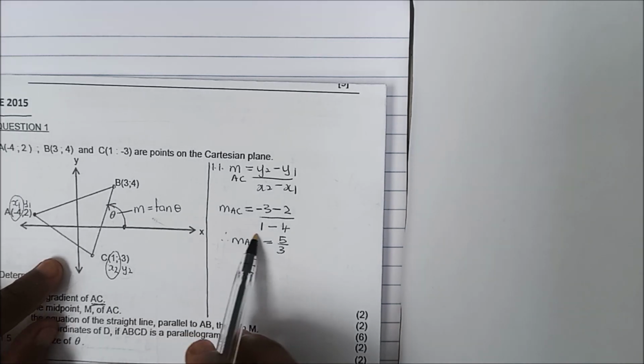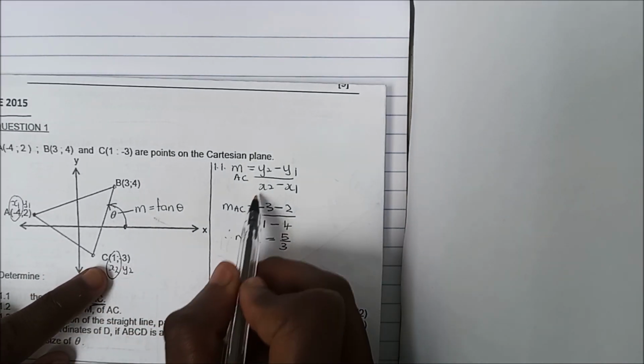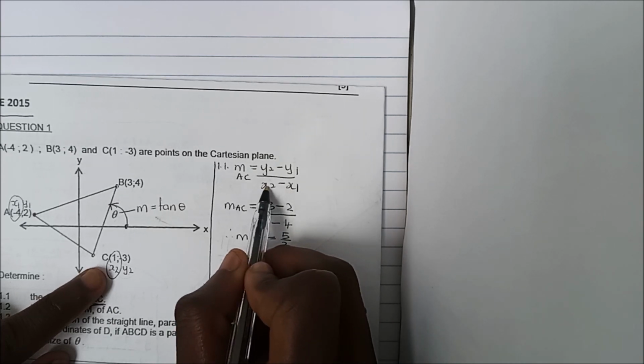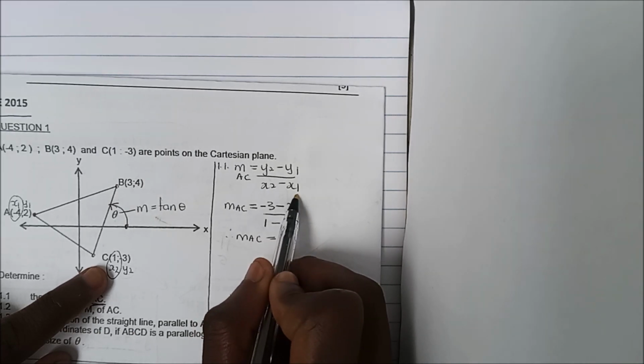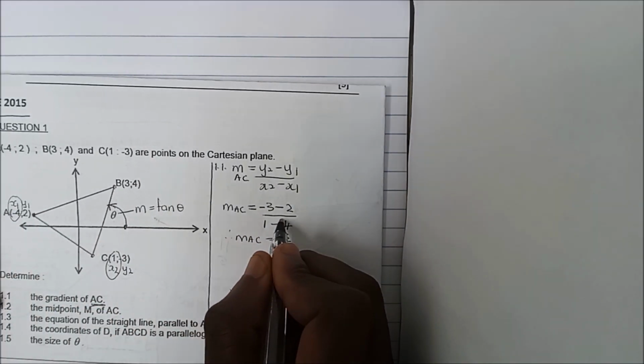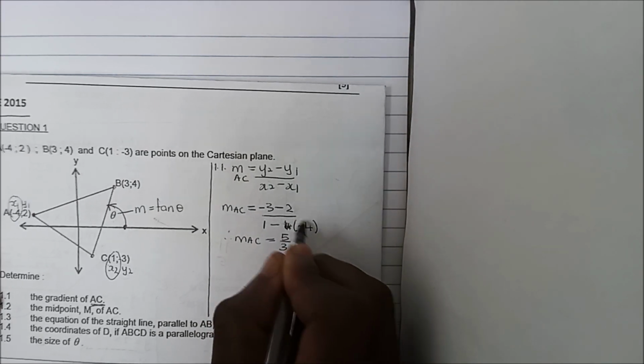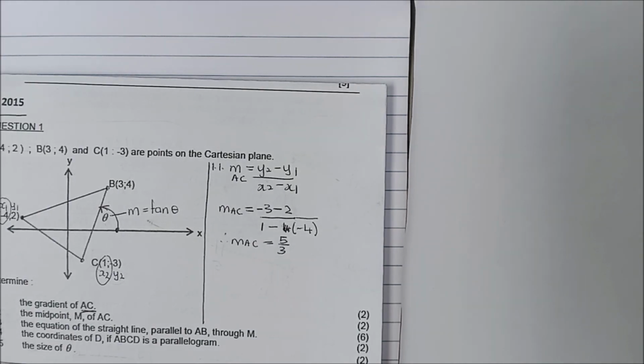The mistake that we made is with the 4. Remember, the formula is x2 minus x1. So our x2 is 1, and here is 1 minus x1. Our x1 was -4. So that means we needed to have 1 minus negative 4. You see, you don't panic, you just relax and rectify the mistake.